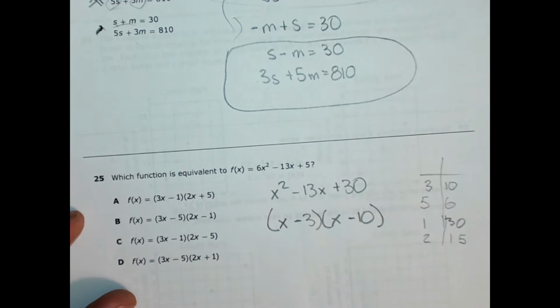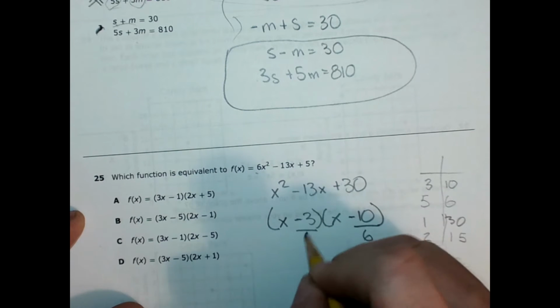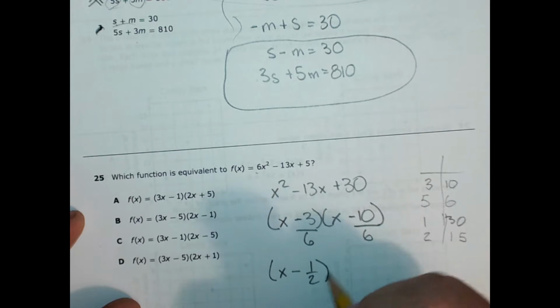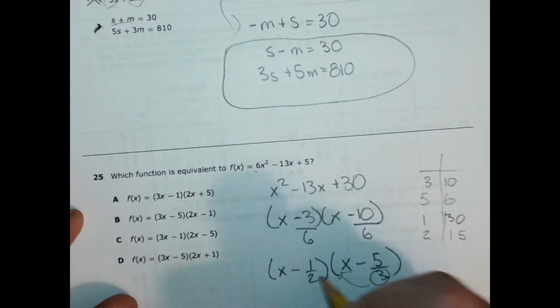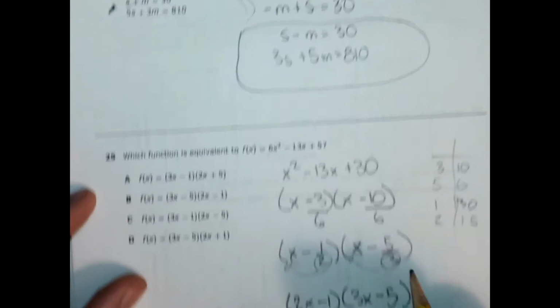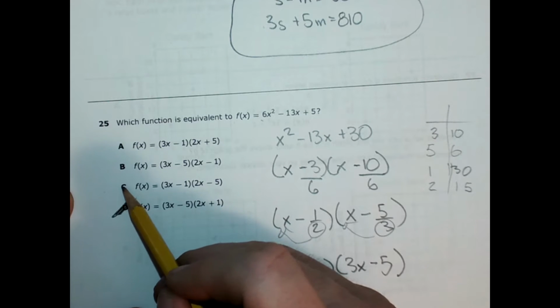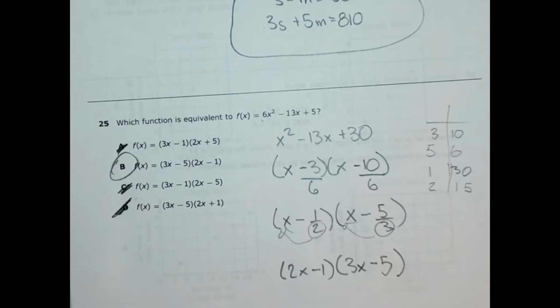Now, finish using bottoms up. We multiplied by 6 at the beginning, so we'll divide each of these factors by 6 and reduce the fraction. X minus 3 over 6 becomes x minus 1/2. X minus 10 over 6 becomes x minus 5 over 3. Bottoms up: 2x minus 1 times 3x minus 5. Wrong, wrong, and wrong makes F the only possible answer.